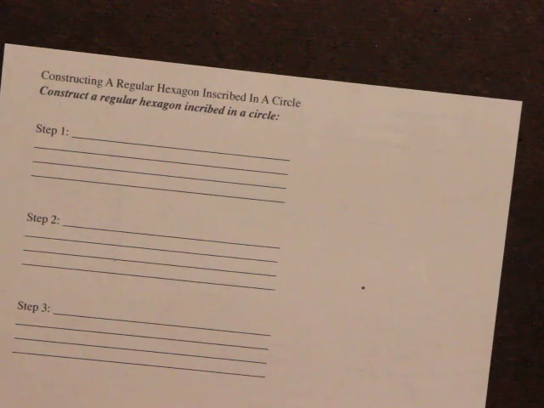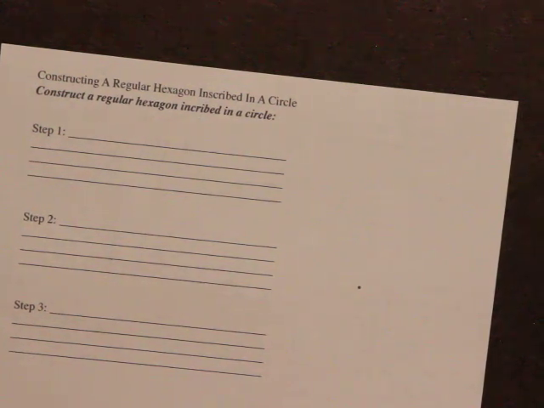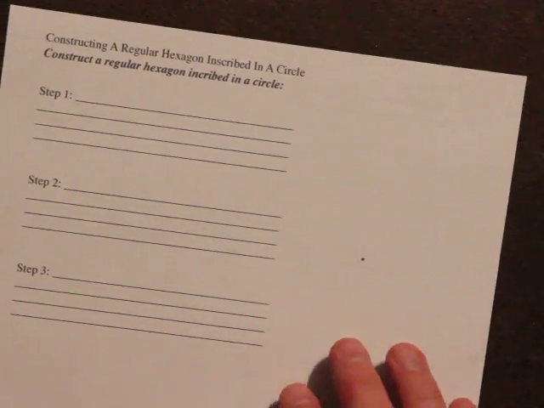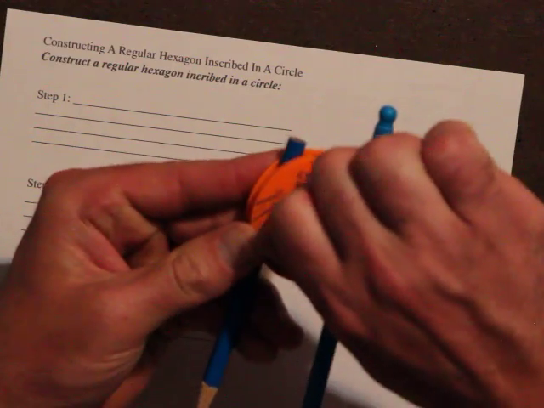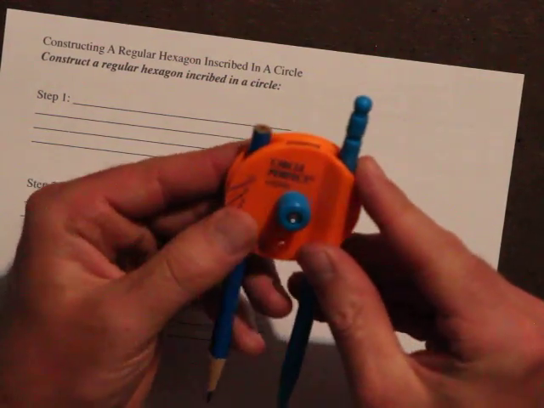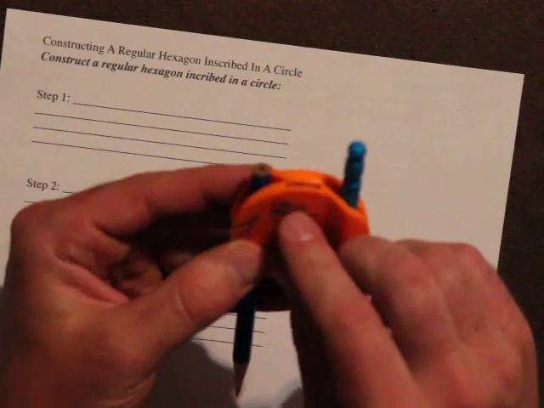Let's go on to the next part here. We are going to now construct a regular hexagon inscribed inside a circle. Alright, is this open too much? Yeah, it's a little bit too far. Let's close this up a little bit so it fits in that space right there.